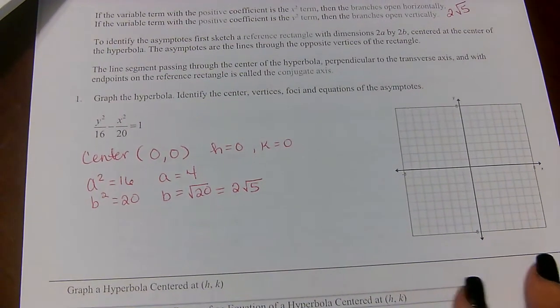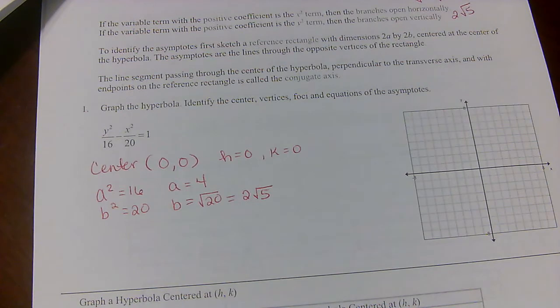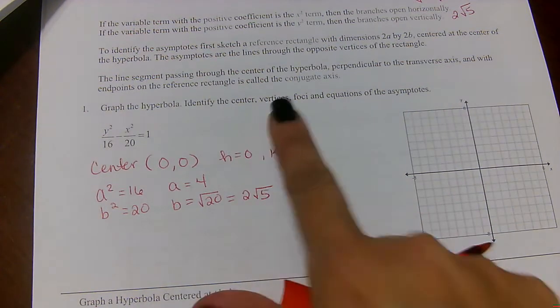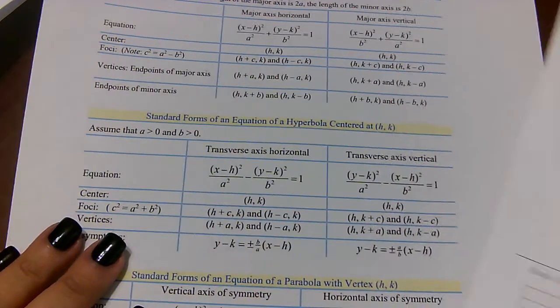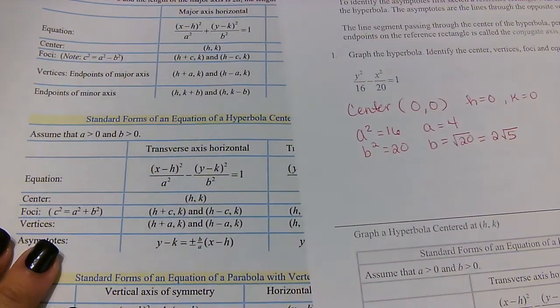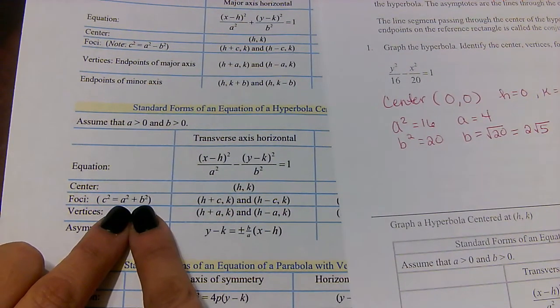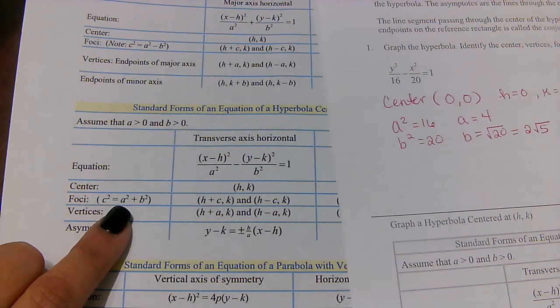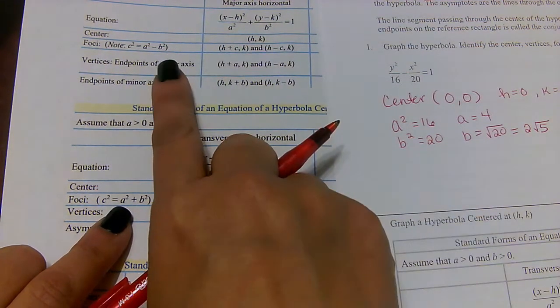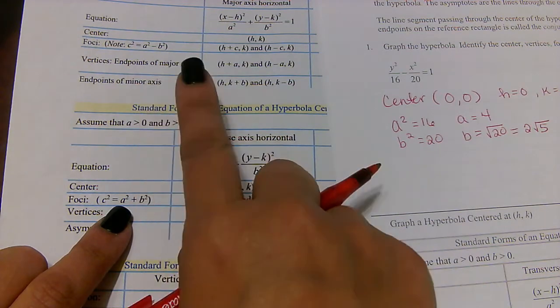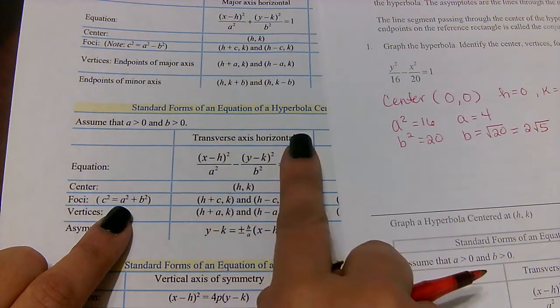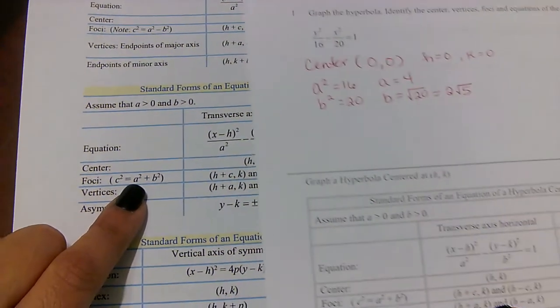The next thing I'm going to do is go ahead and find our vertices. So when I go to my formula here, you're going to see we have another set of equations for our foci. It's slightly different than the previous one we have. So making sure that you're using the correct set of equations is going to be important.